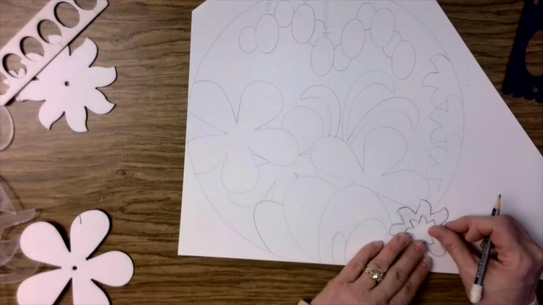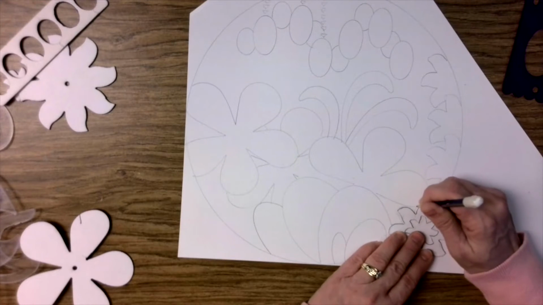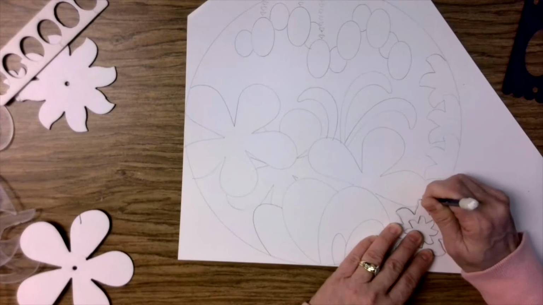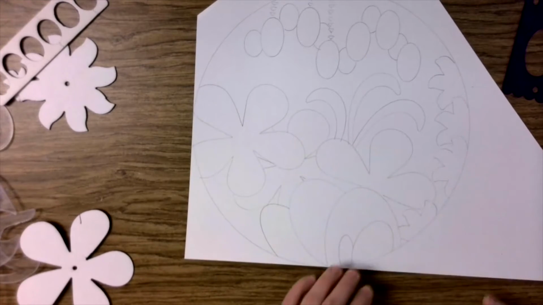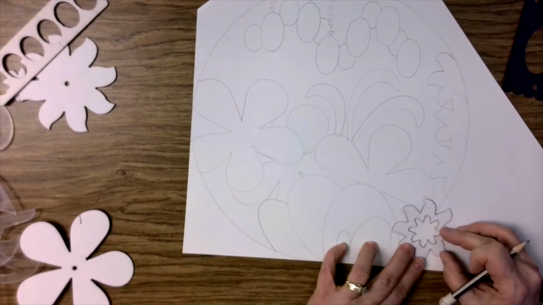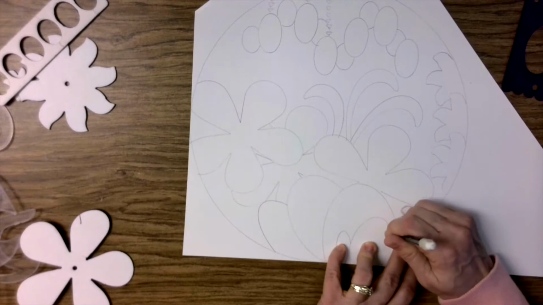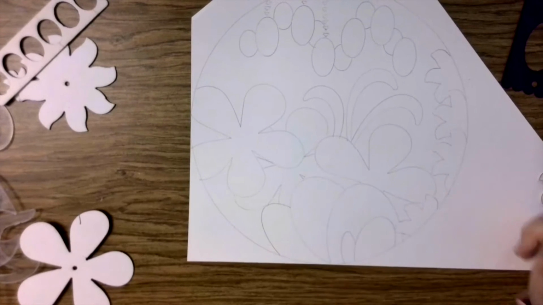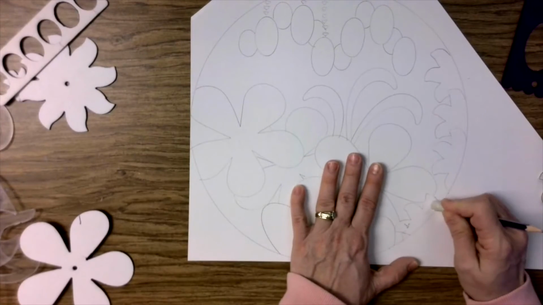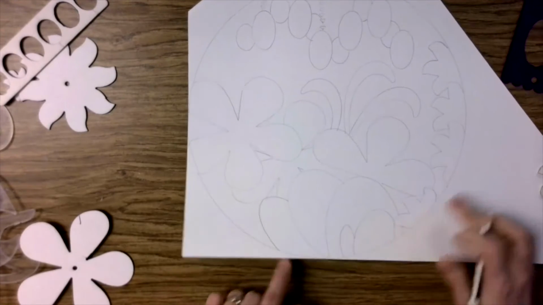I think I want it in the foreground, so I'm going to go back and trace over that. And then I'll erase that line. And then of course I'm going to trace over this one. And now that allows me to have this little guy in the foreground.